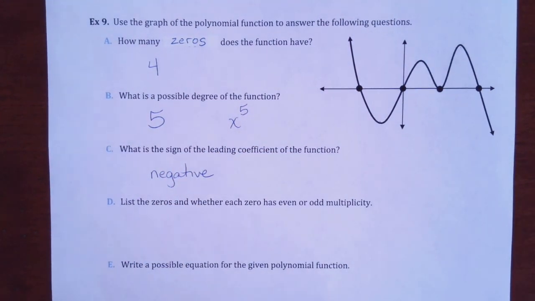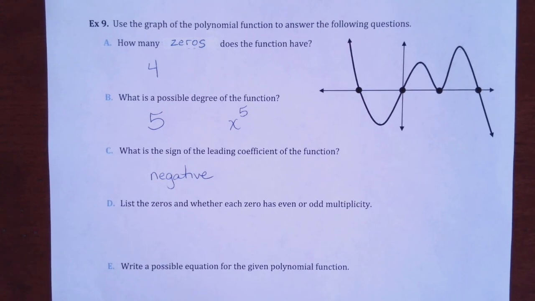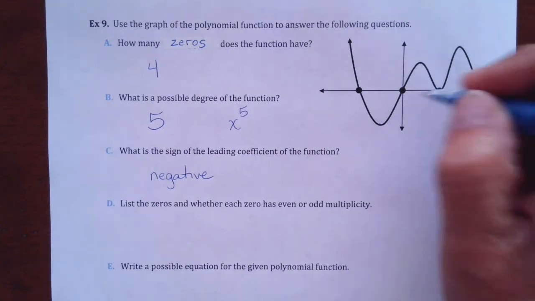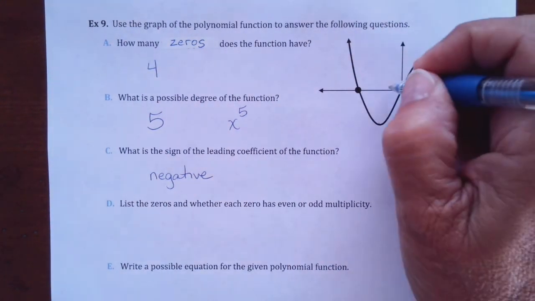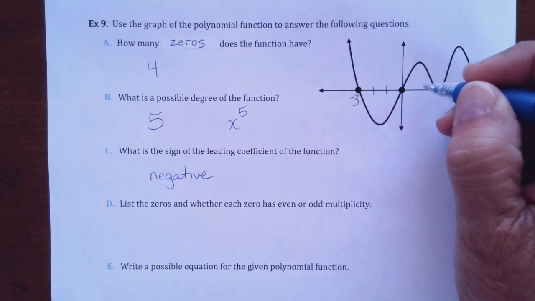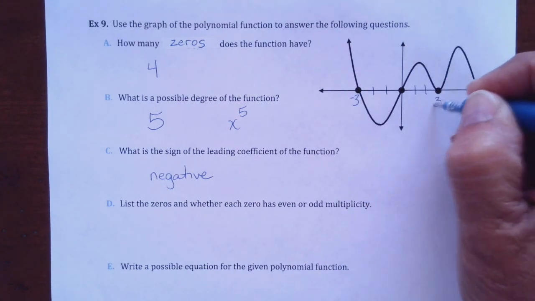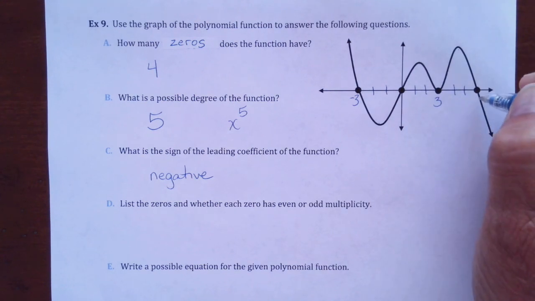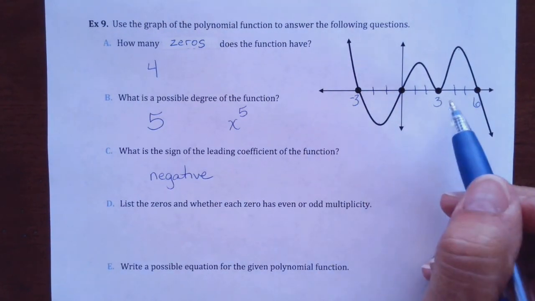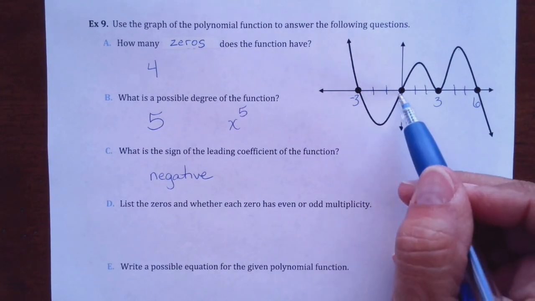List the zeros and whether each zero has an even or odd multiplicity. All right, so let's pick some numbers on here because that would be helpful. So there's 0. Let's say this is 1, 2. Let that be -3. This could be +3, 4, 5, and let that be 6. So put in some numbers. We'll just do -3 over here. Here's 0.